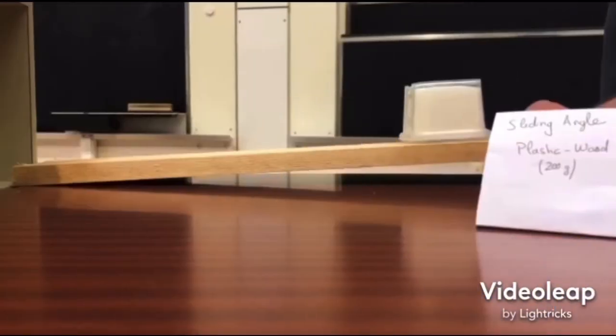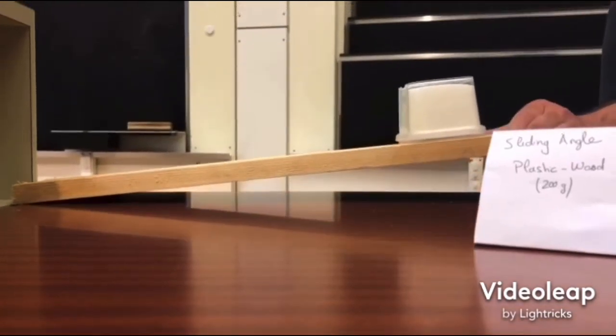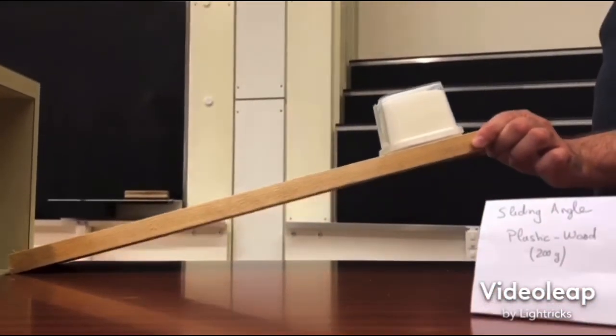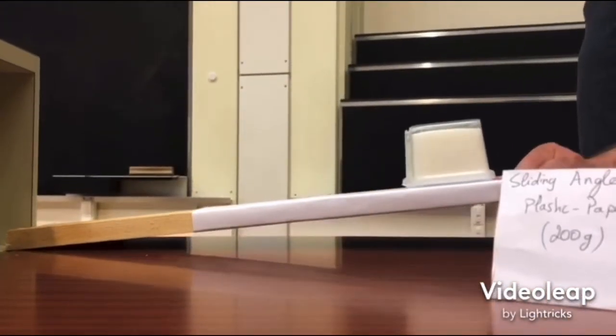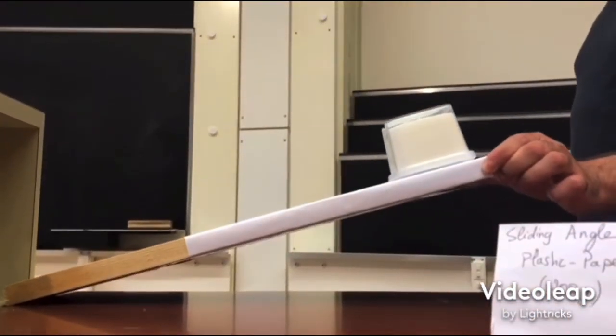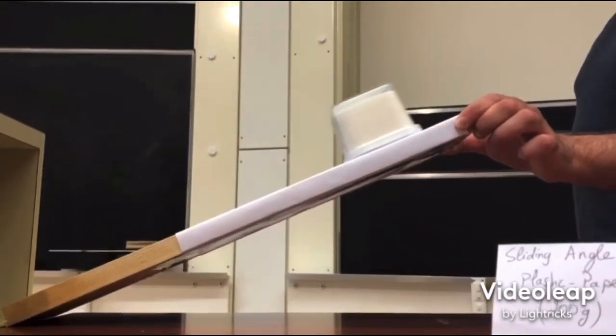First of all, we're gonna do a control experiment where we put a plastic container containing 200 grams of sugar, and we're gonna put it directly onto the wood and slide it to see at which angle it's gonna begin to slide. And then we're gonna use the same plastic container, but this time put it on paper and see the difference.